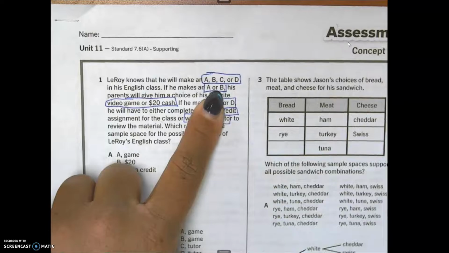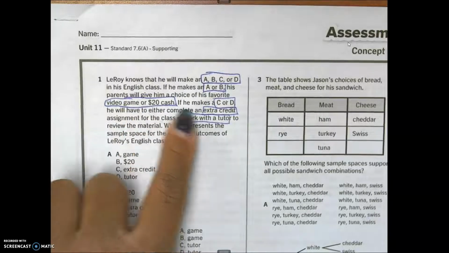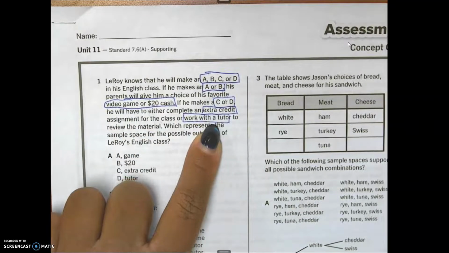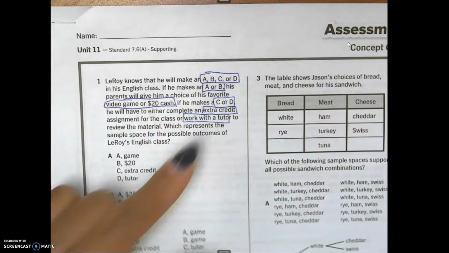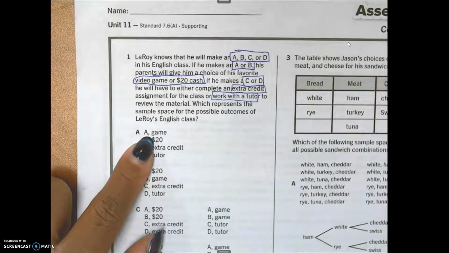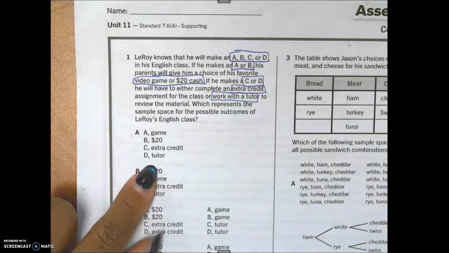Okay, so what are his options for A and B? A video game or $20. And what are his options for C or D? Extra credit. Or a tutor. Good. So here, for A, does this show that he can get a video game or $20, or does it just say one of those things? It just says one. And this only says one, and this only says one, and this only says one.